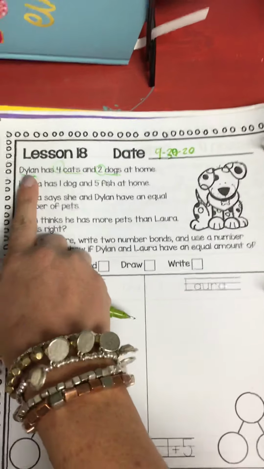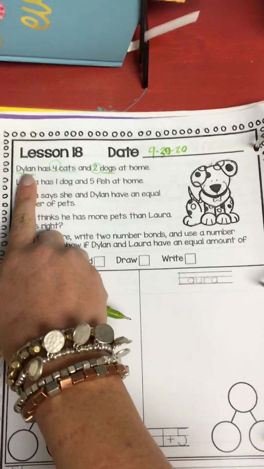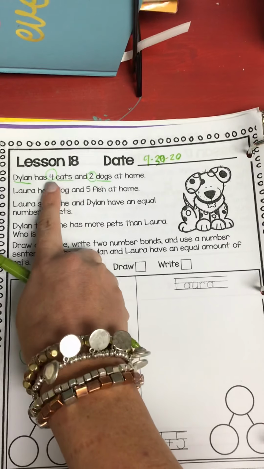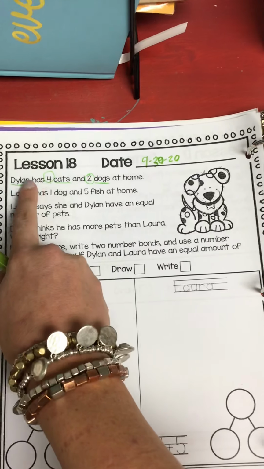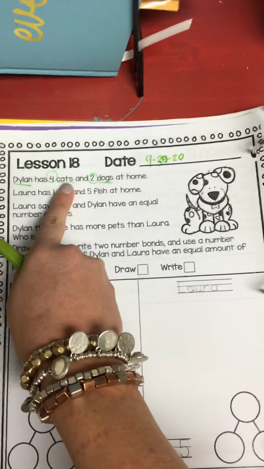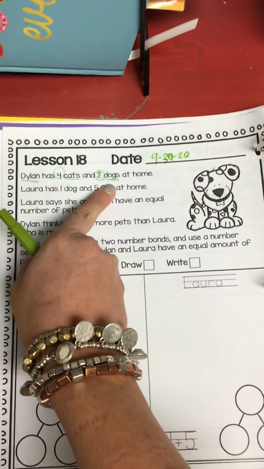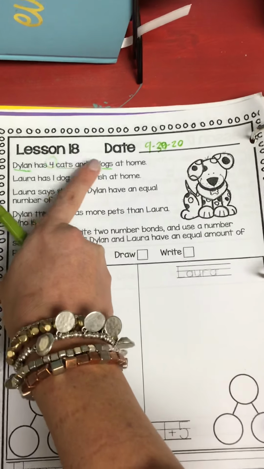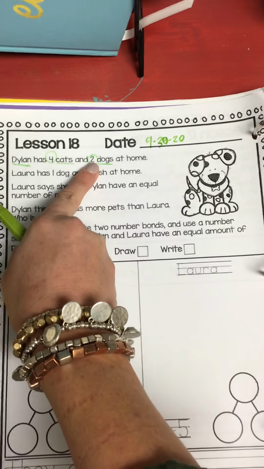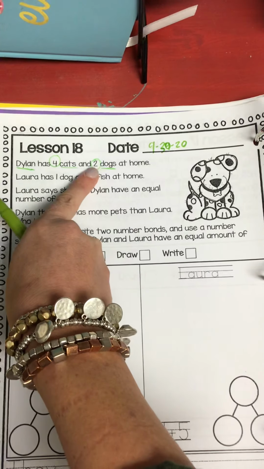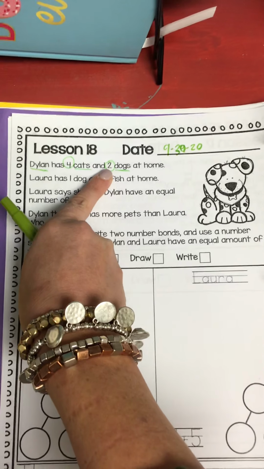Okay, let's look at the sentence. I already underlined the first one for you. Who we're talking about is Dylan. Dylan had 4 cats and 2 dogs at home. Okay, so what does Dylan have? He has cats and he has dogs. How many does he have? Make sure you circle both numbers because they are important to us. Okay, a lot of times when they give us 2 numbers, that means it is a part.